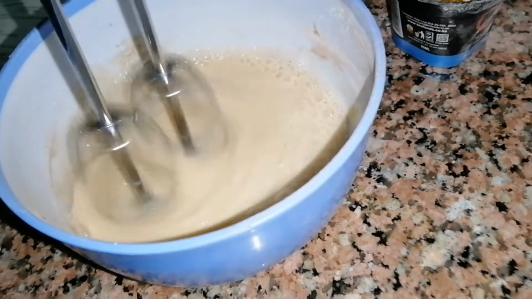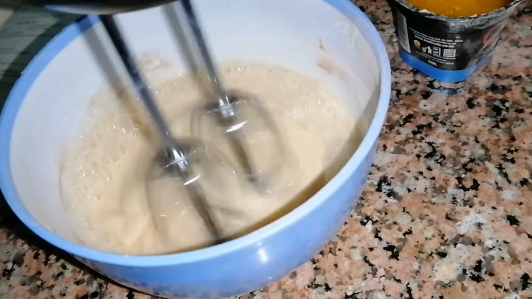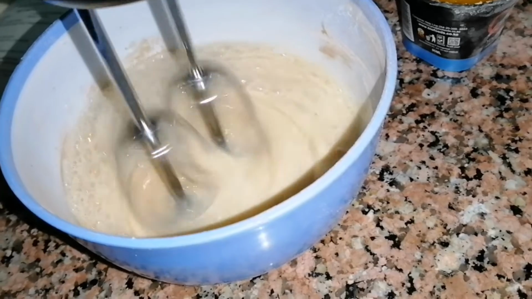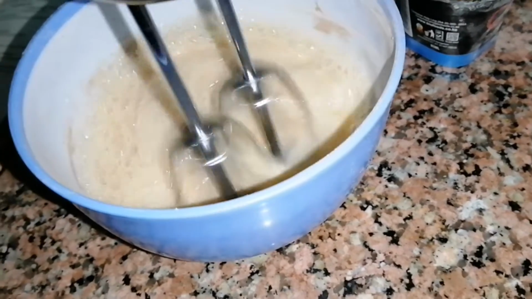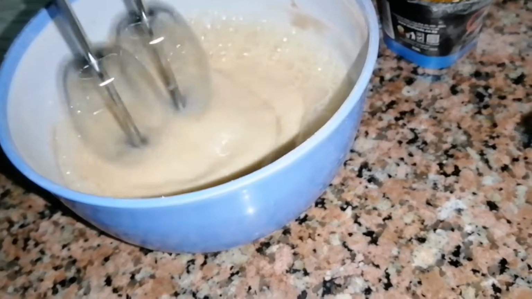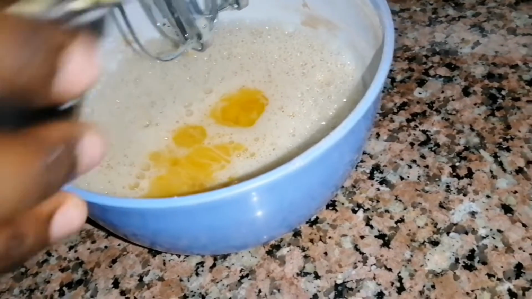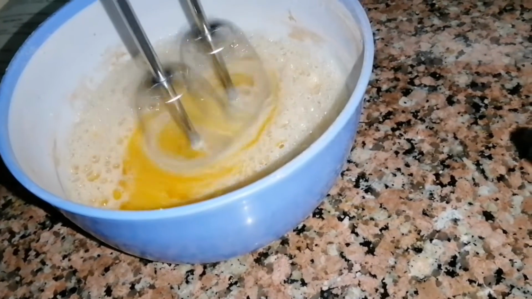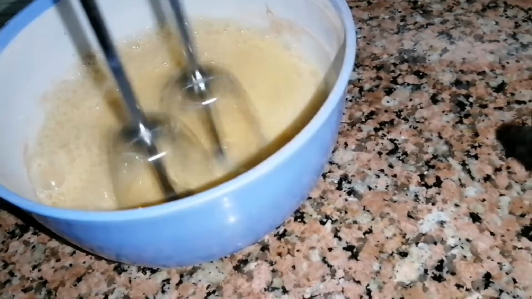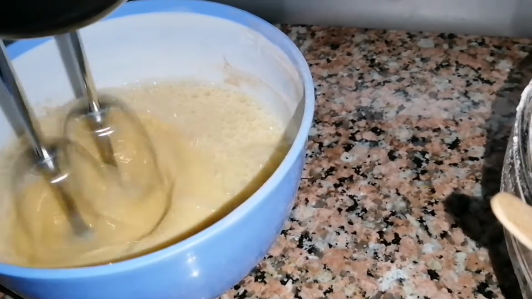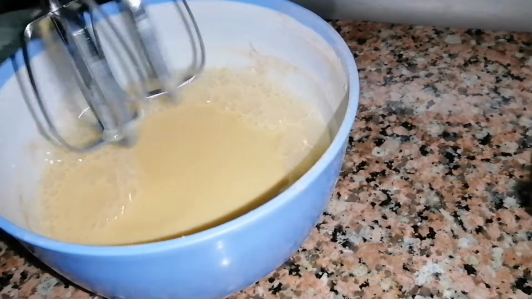Here we are mixing eggs, milk, and vanilla essence. Keep mixing until you have achieved the results that you want. Then add your melted butter. You need to melt some butter for you to mix well instead of using the solid butter. Add your melted butter and keep mixing the wet ingredients.